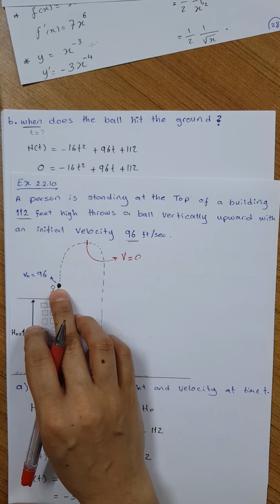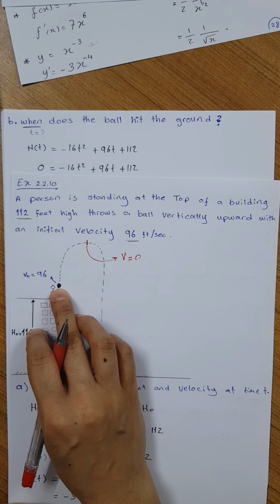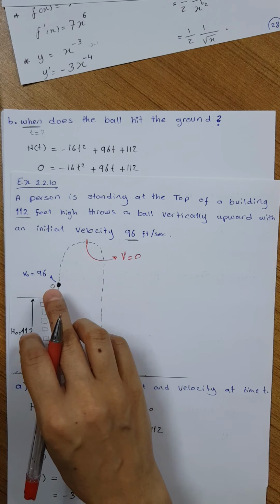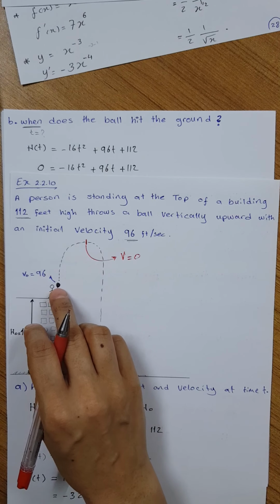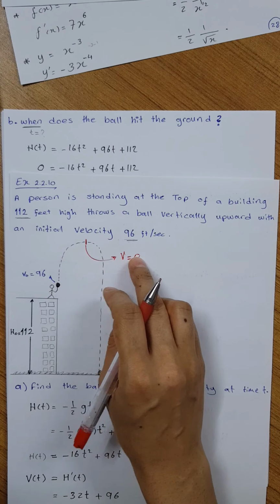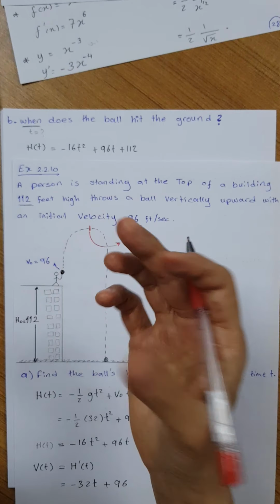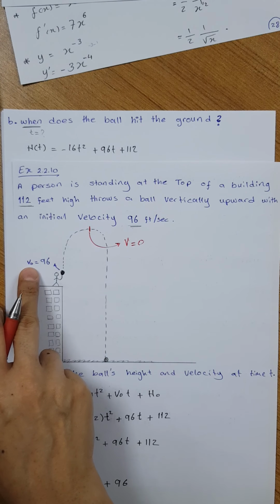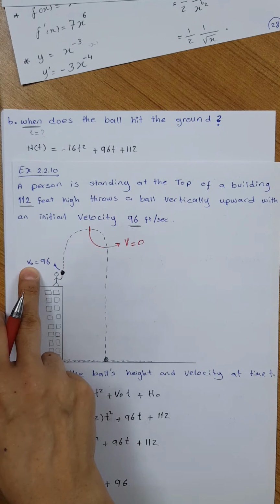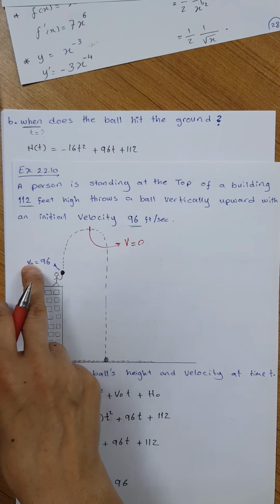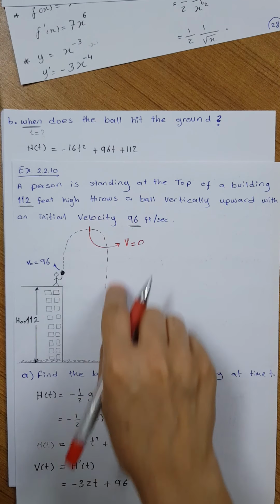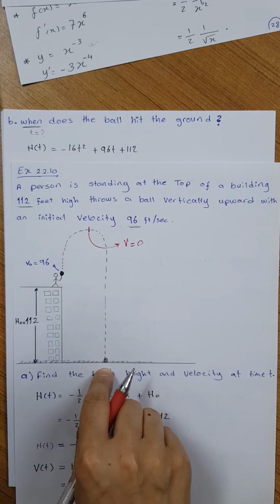When we threw the ball, it was 96. Sorry, the initial velocity was 96. So how would the velocity equal 0? Because when you're throwing that ball up, the gravitational force affects that velocity. Of course, it will change it to 0 and then decrease the velocity so that it comes to the ground.